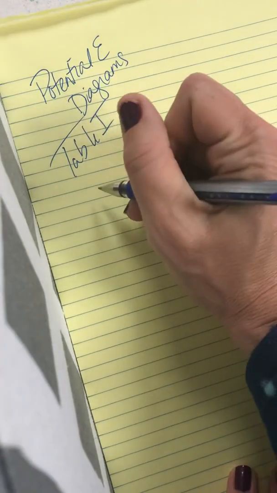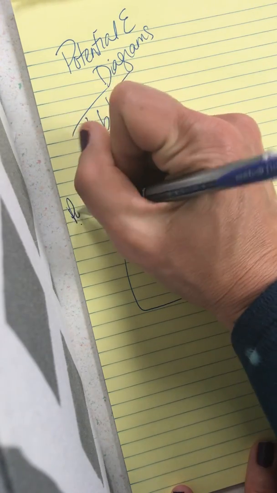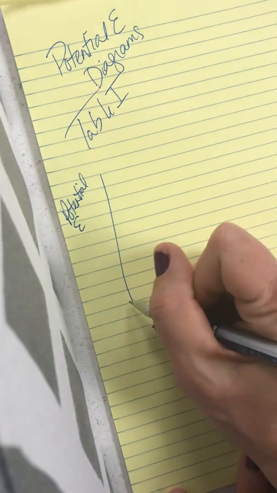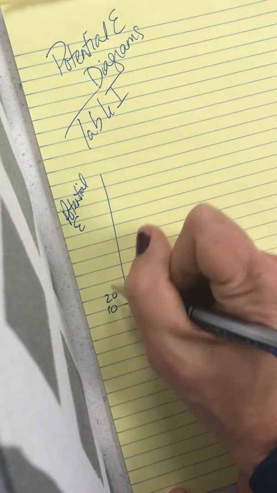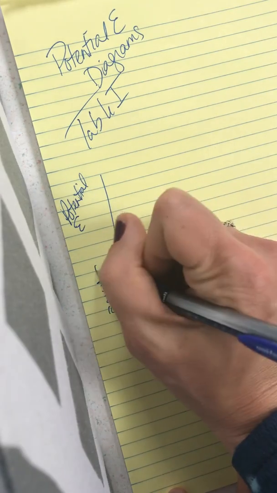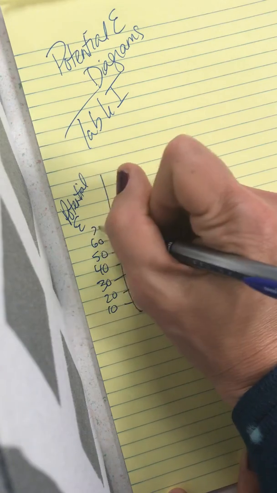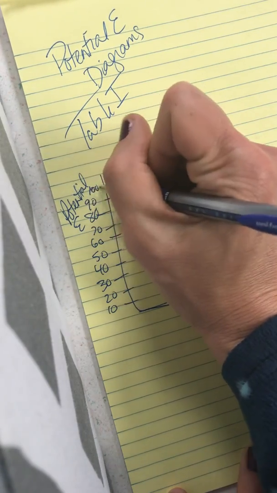So let's get right off to some diagrams. So if this is my potential energy, and I start right off with 10, 20, 30. I'm going to do this to make the math nice and easy for us. 70, 80, 90, 100.